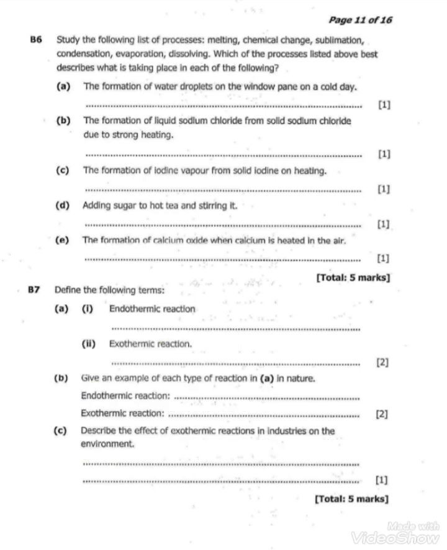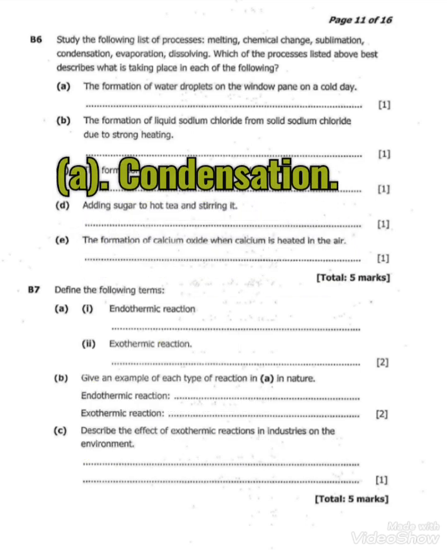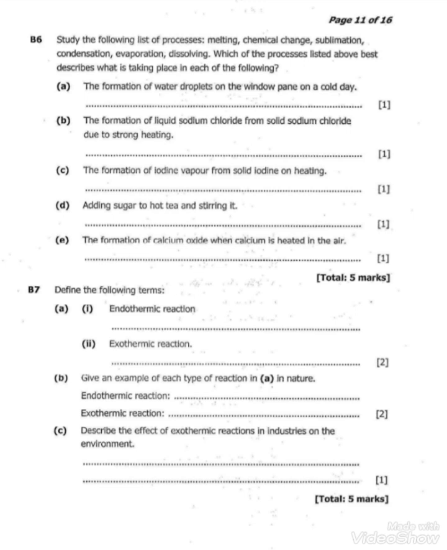The formation of water droplets on the window pane on a cold day. So the vapor on a cold day is condensed into liquid. So the answer is condensation.